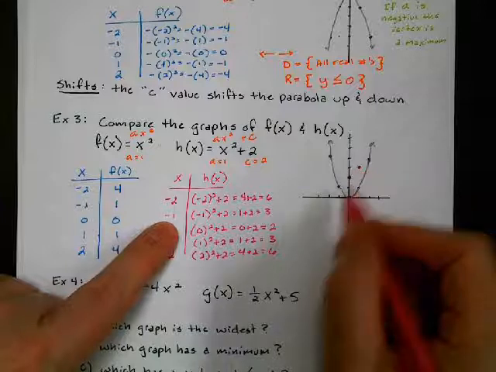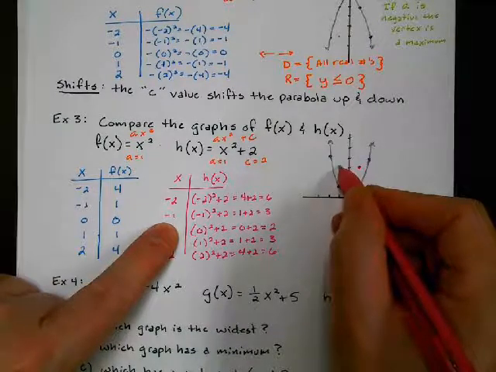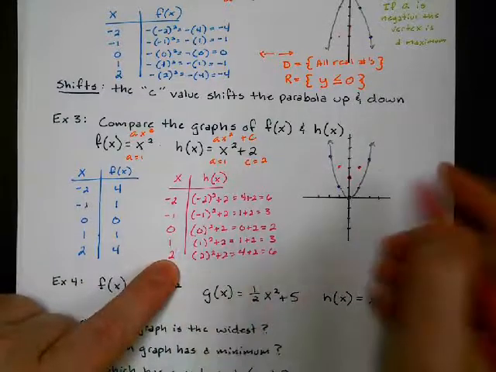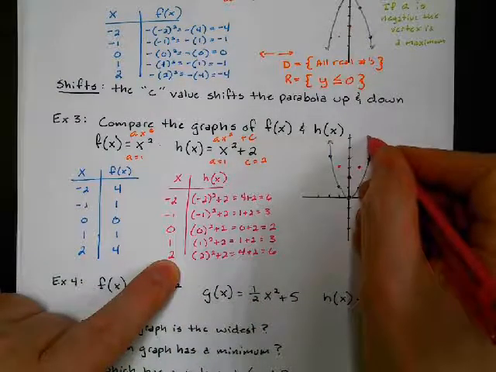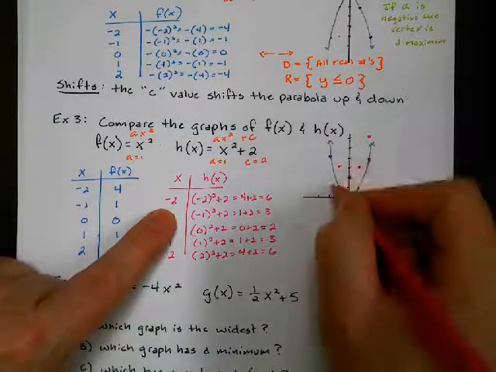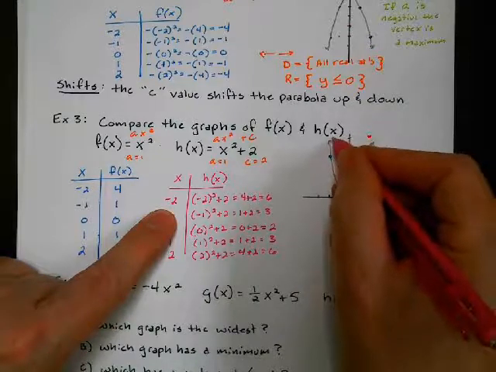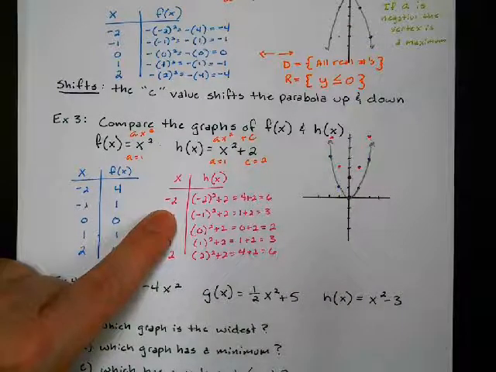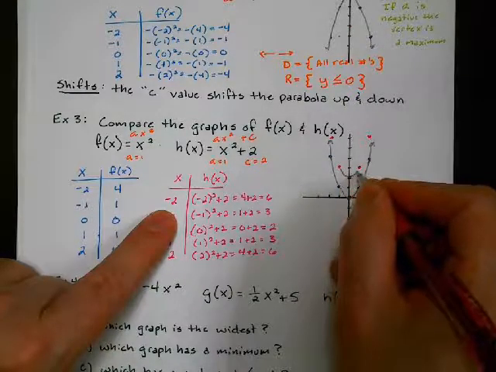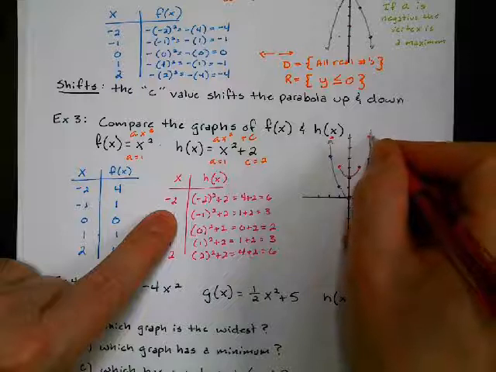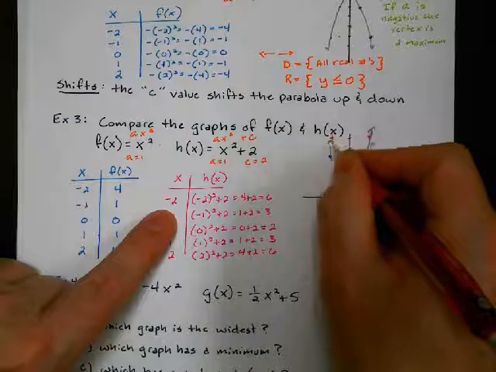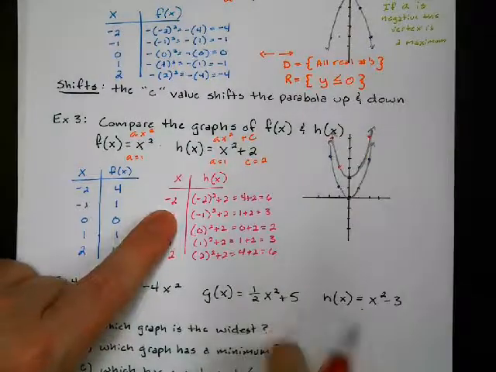And then 2, 6 would be right here. And that point moved up 2 units. And then -2, 6, this point over here also moves up 2 units. So what we have here is the exact same parabola. It's just the C value has moved it up 2 units. So adding a C value shifts the graph up 2 units.